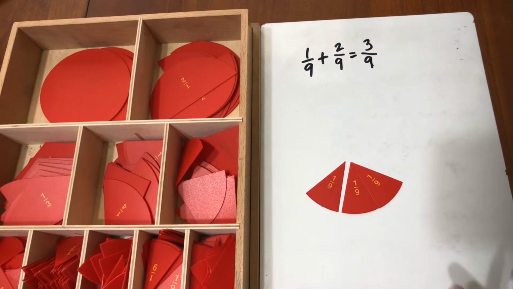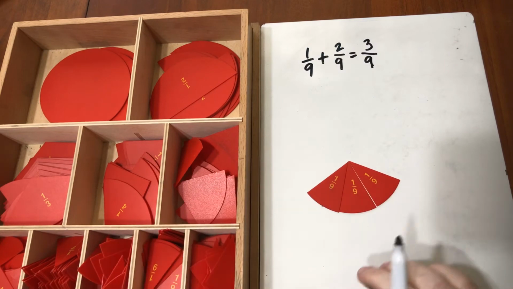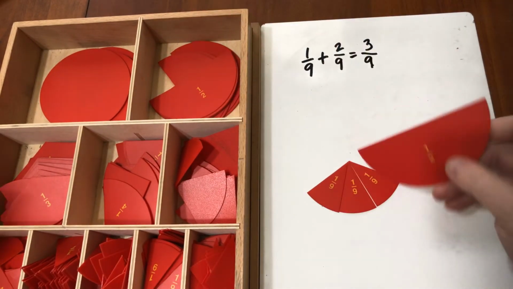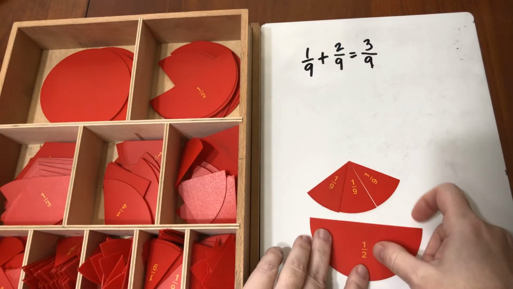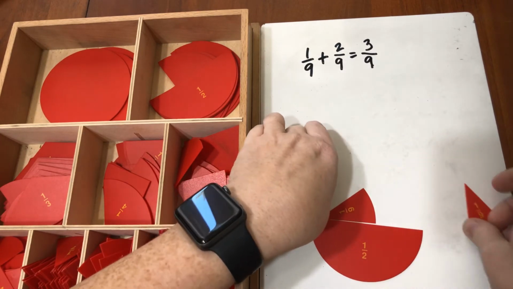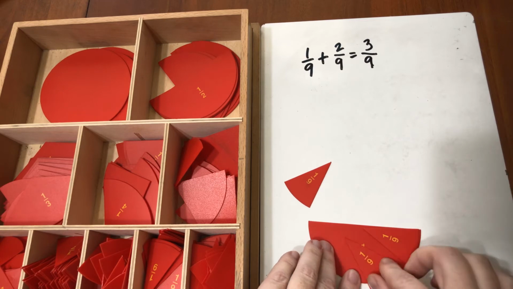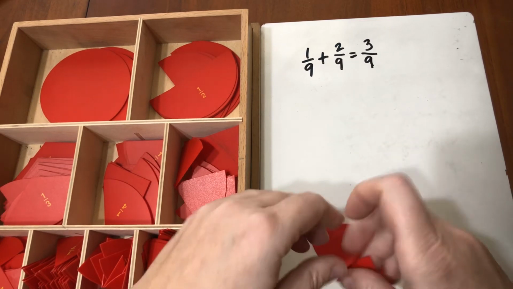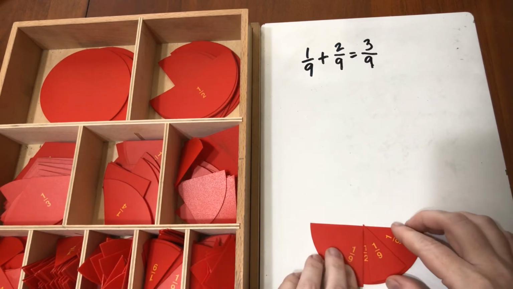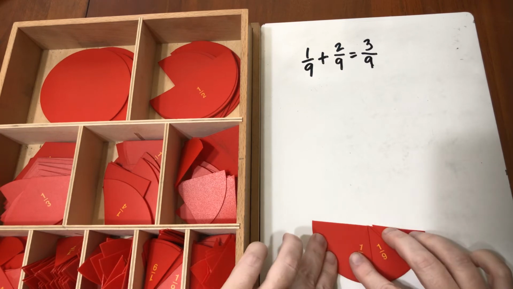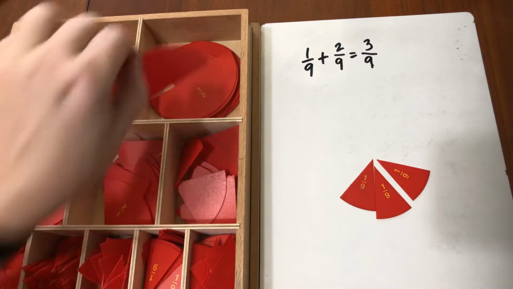Now, what could 3 9ths be equivalent to? Let's try a half. Is 3 9ths the same as 1/2? Let's see here. We have 1/9, 2 9ths, 3 9ths. Oh no, look, we still have more room. It is not equivalent. So let's try the next one.